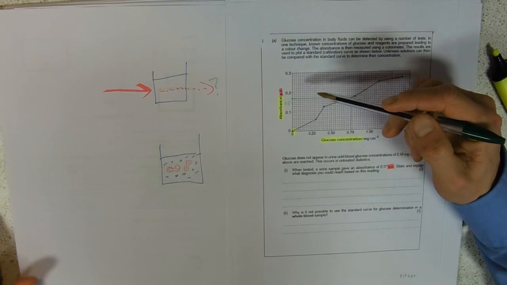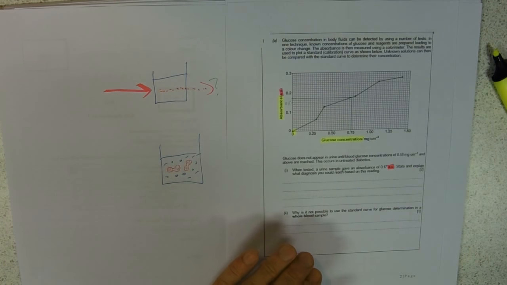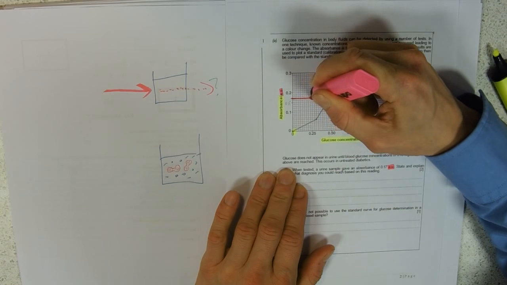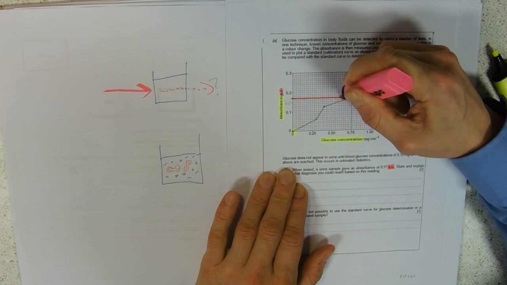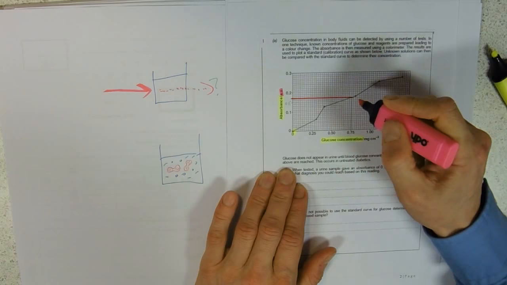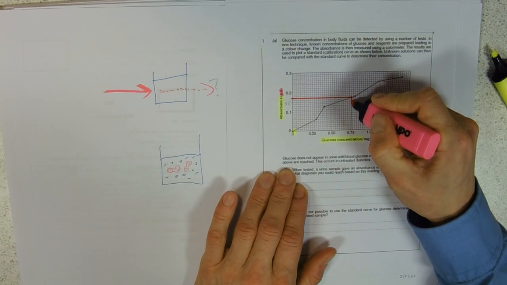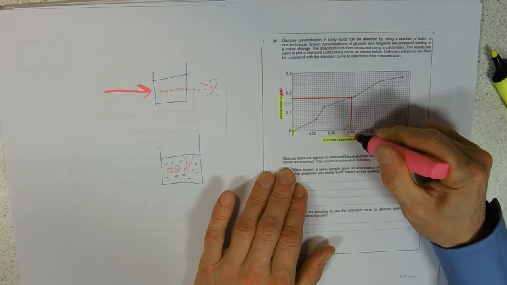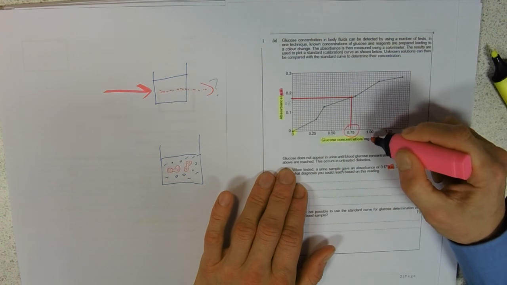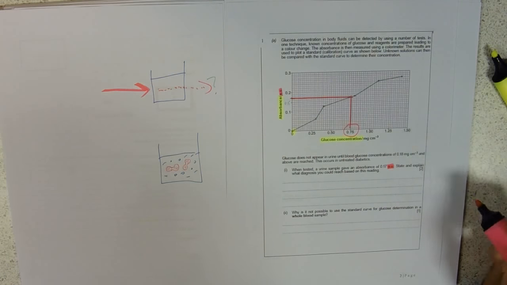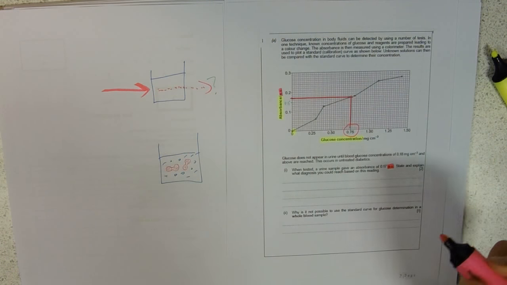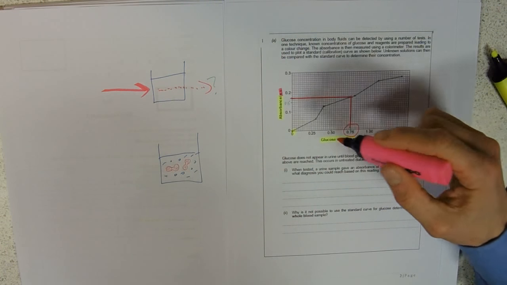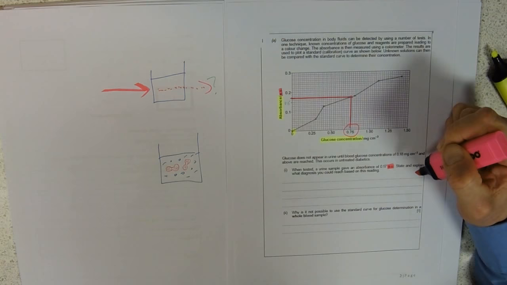Well, I've drawn that line there, so that's from 0.17 arbitrary units, and when we go down there, that gives us 0.75 milligrams per cm cubed. So that's how much it would be. That's the actual concentration.